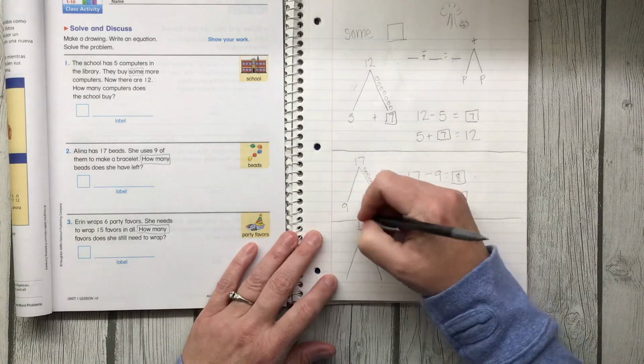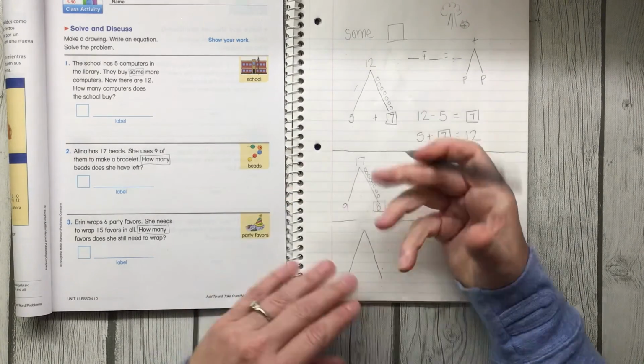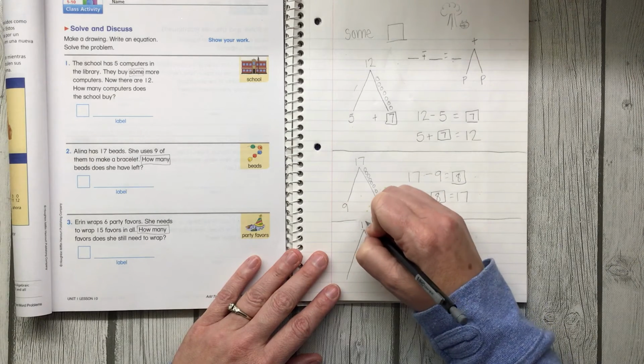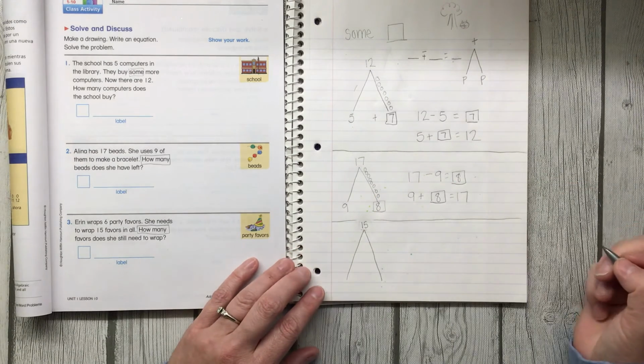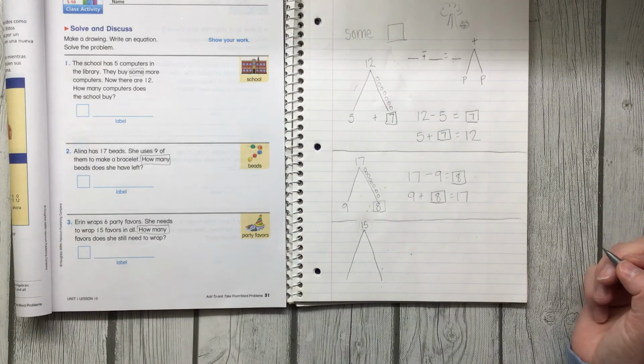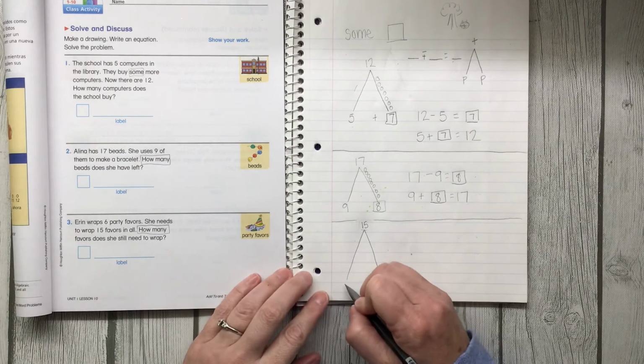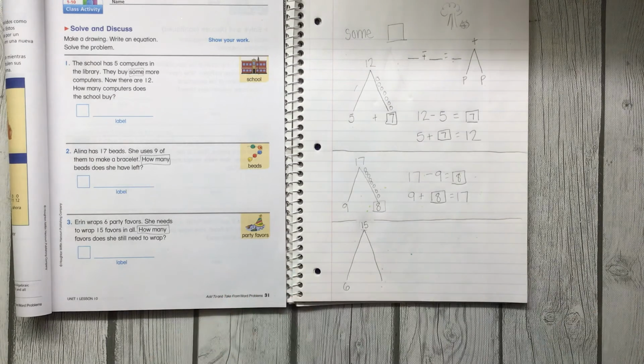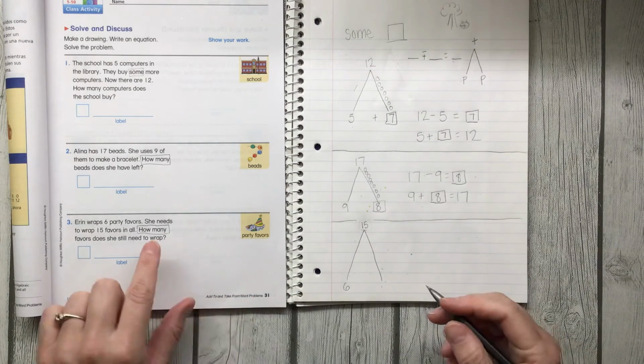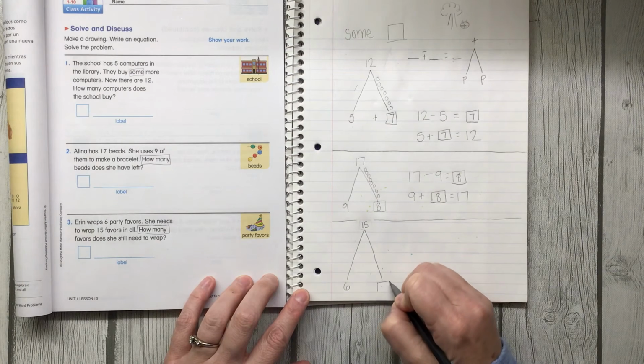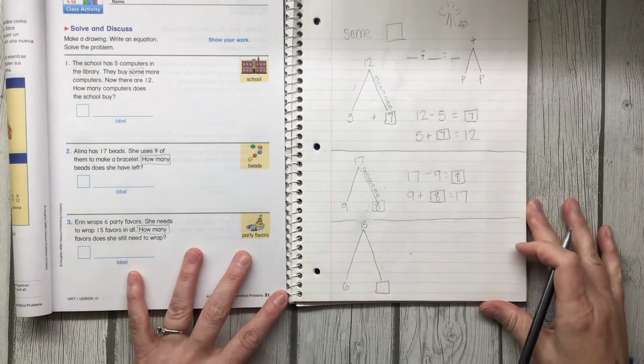Oh, I don't know why I put a box on that. I think because I was waiting and I wanted to write something. I'm going to pause again and ask where this 6 goes. Alrighty, you guys are really getting this. So that means that how many box goes right there.